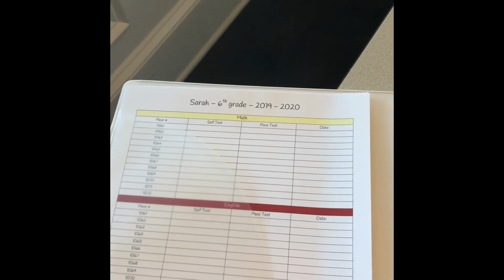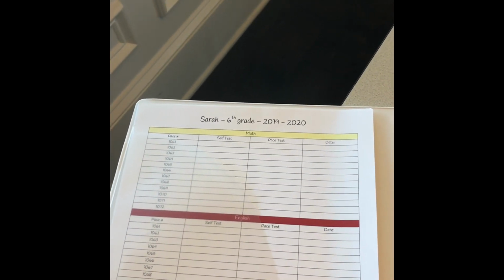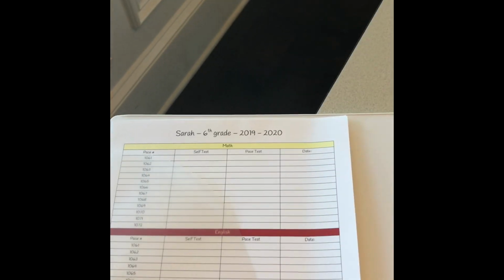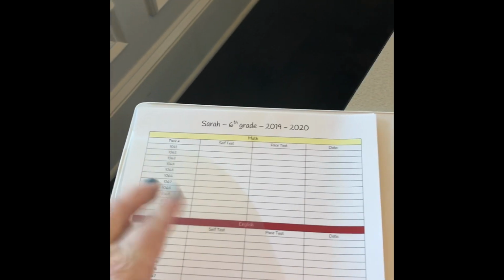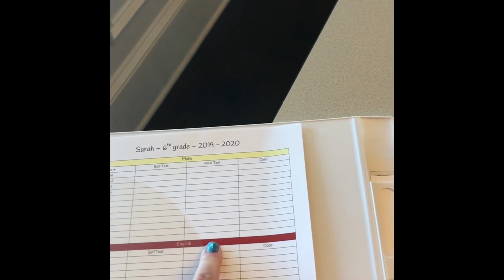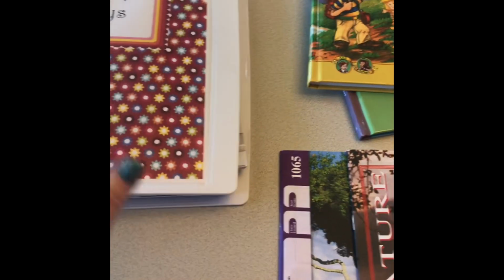I have this printable on the Facebook group page. I have a group page for ACE Moms, ACE Homeschool Moms Lounge on Facebook. I'll try to post a link. And so this is just a free printable. And so I just keep the self-test grades, the PACE test grade, and then the date of the PACE test. And so that's how we do that.